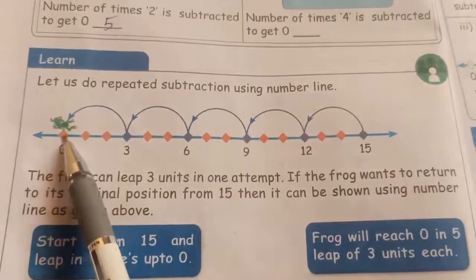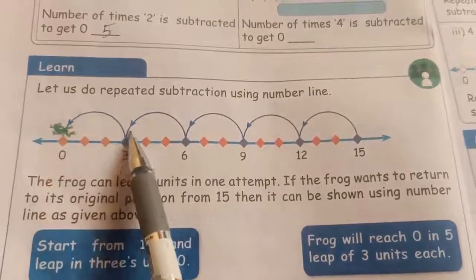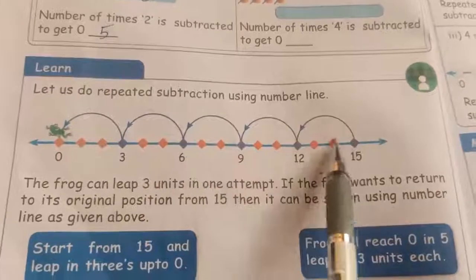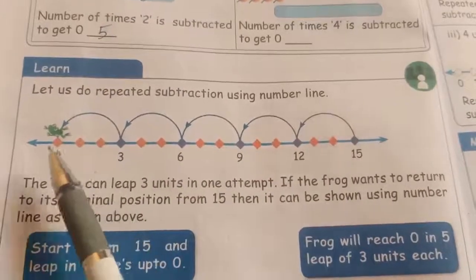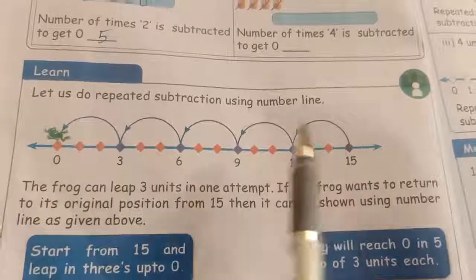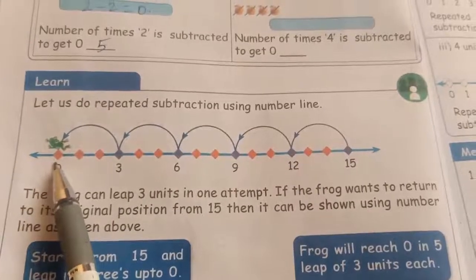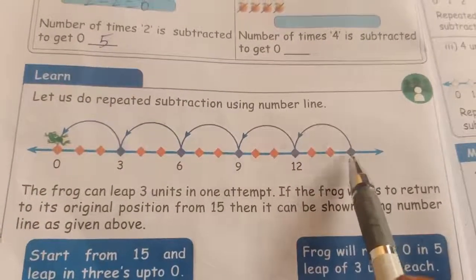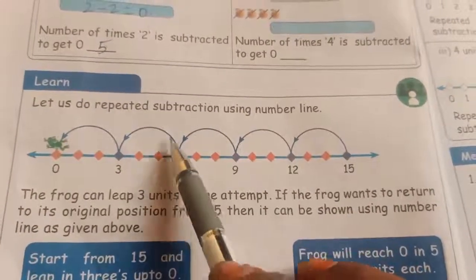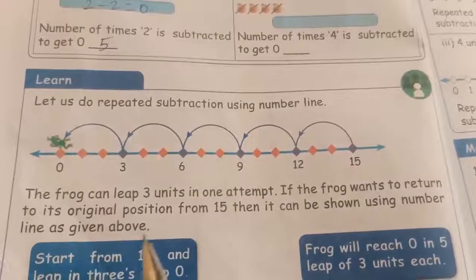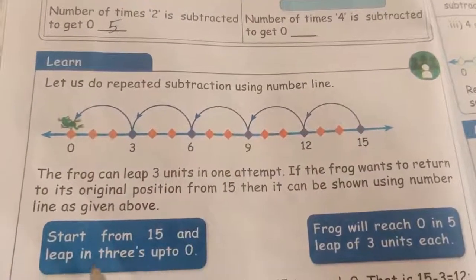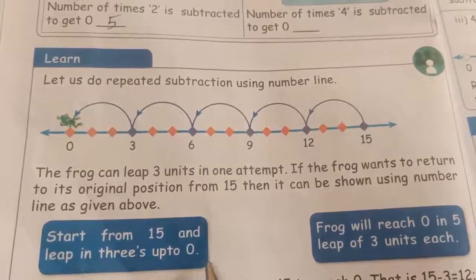See, in addition sums we are counting forward. Now backward counting. Now this frog wants to return to its place. So what do you do? Backward counting. Now we are counting backward. See, start from 15 and leave in 3's up to 0.